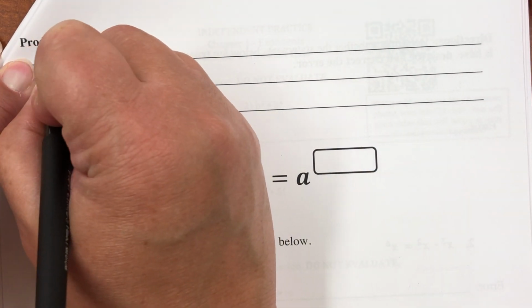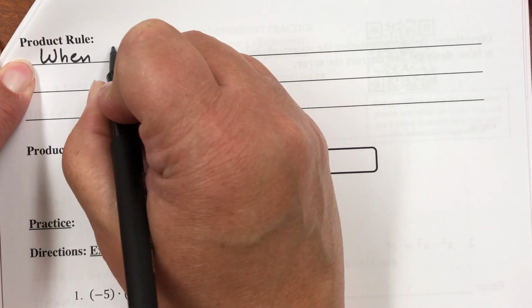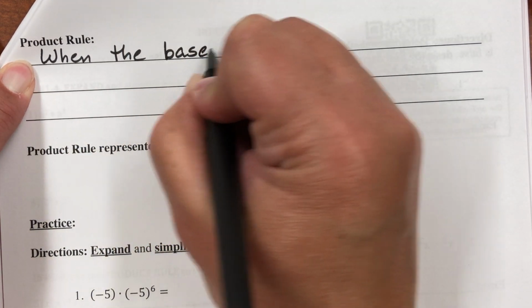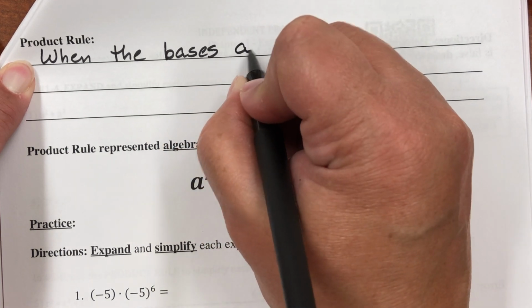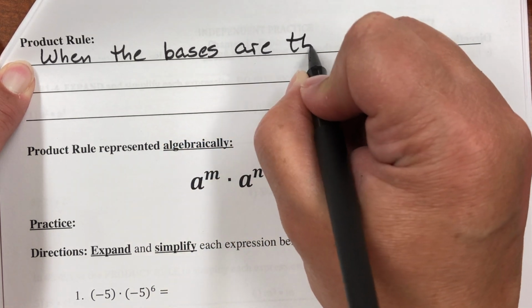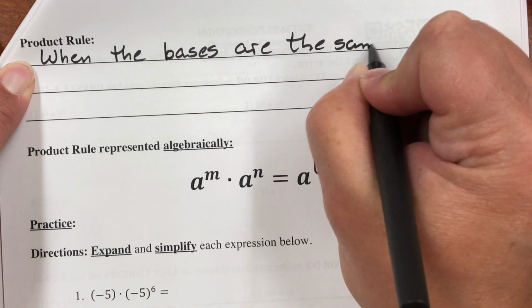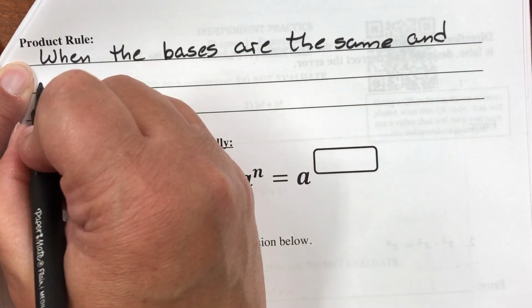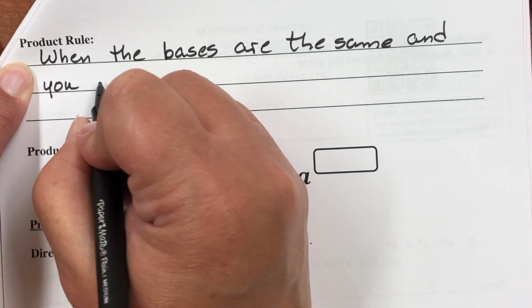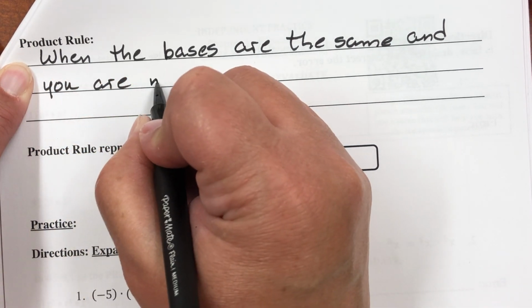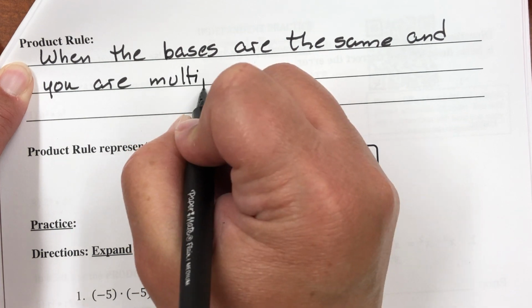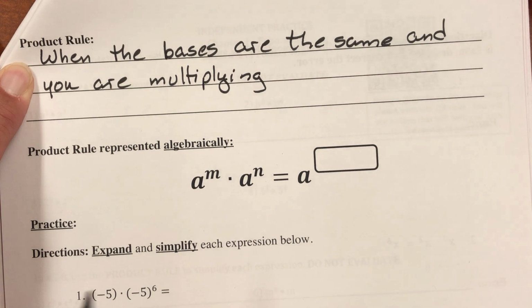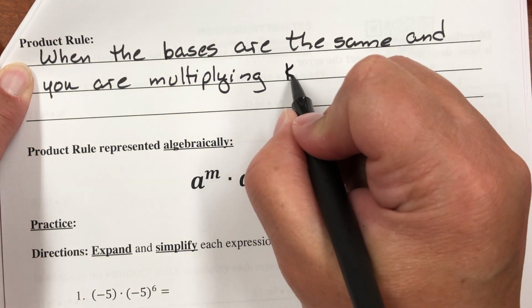When the bases are the same, it doesn't always work for other things. And you're multiplying, keep the base.